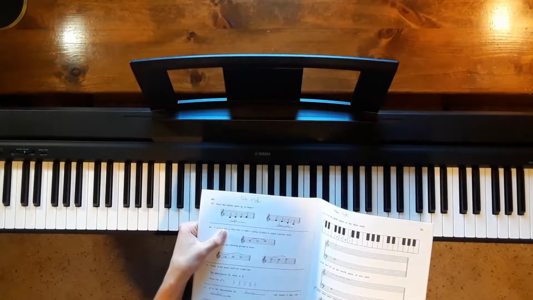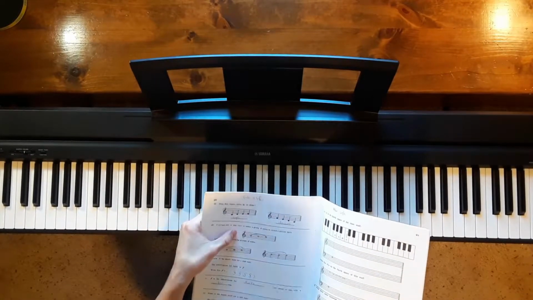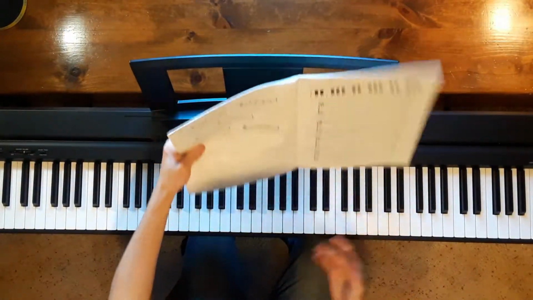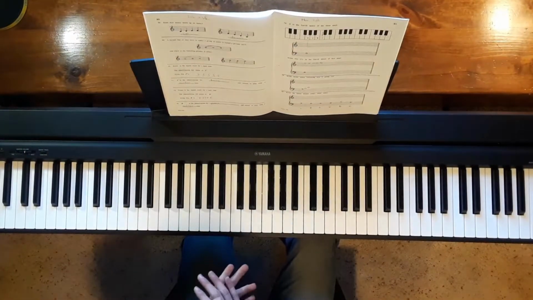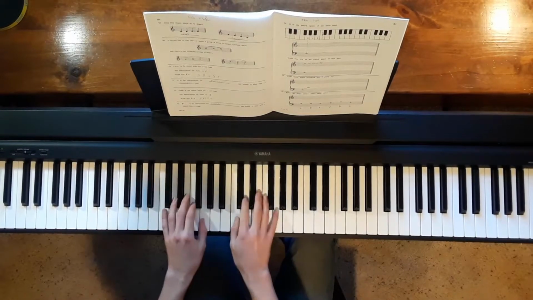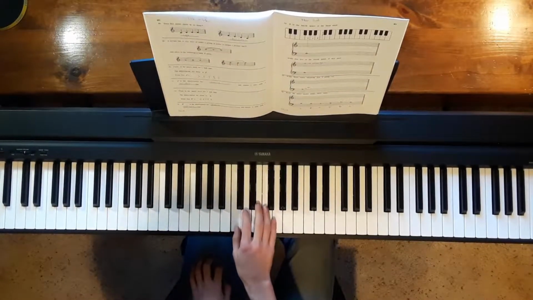A curved line, or a slur, over or under a group of notes is called a phrase mark. Slurs just mean that you play the notes without breaking up the sound. So if I was going to slur 4 quarter notes, it's going to sound like this.